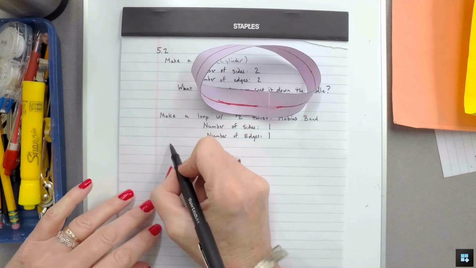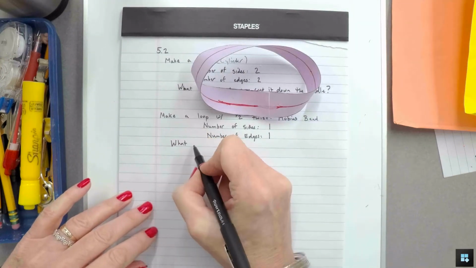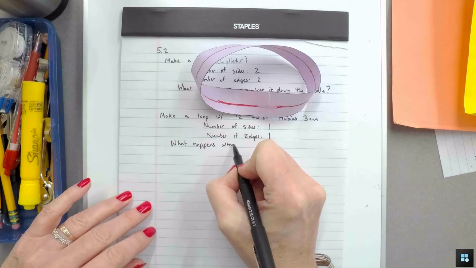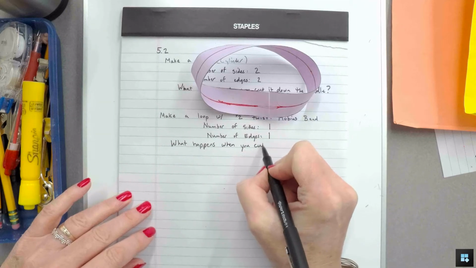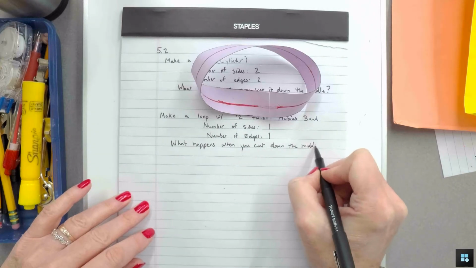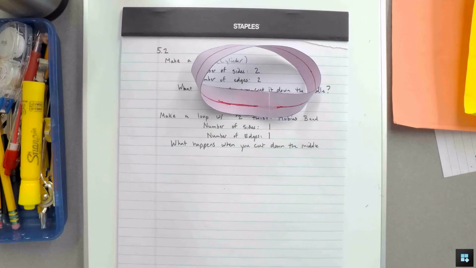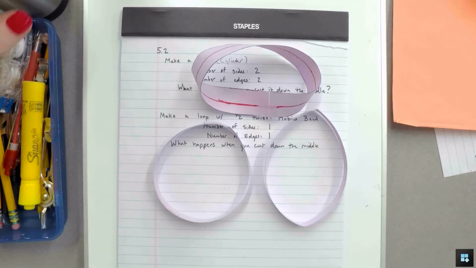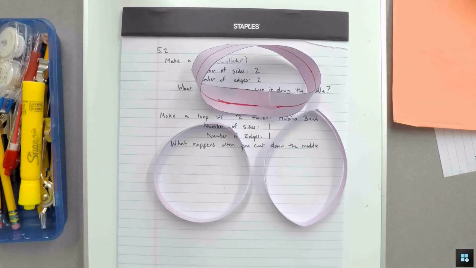Okay, make a prediction of what's going to happen when you cut down the middle. It's gonna be two separate. One. So we cut the plain loop down the middle. The result was 2 loops. Make a prediction of what will happen when you cut down the red center line on this one, okay?